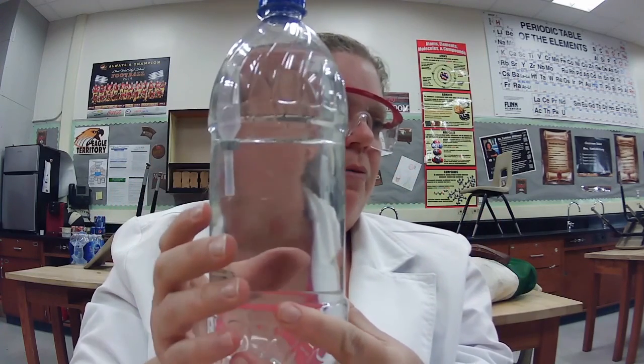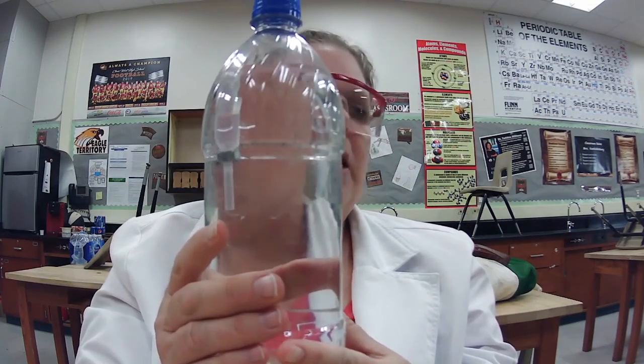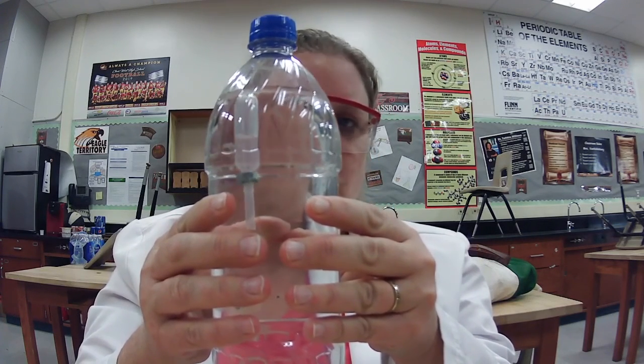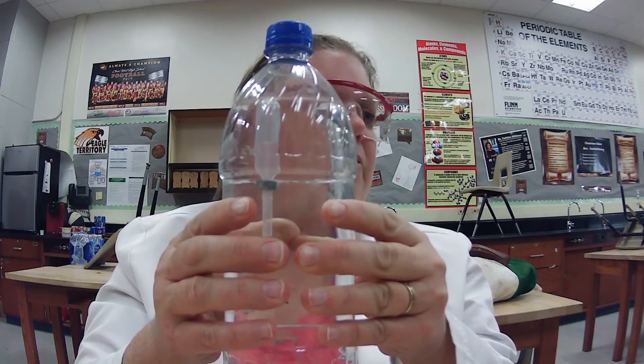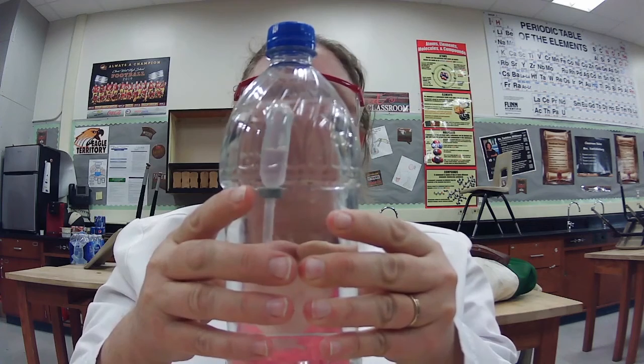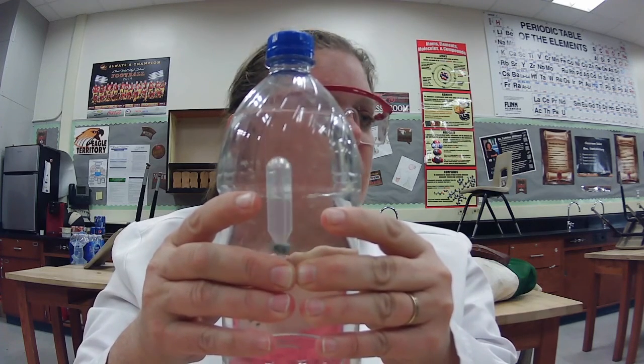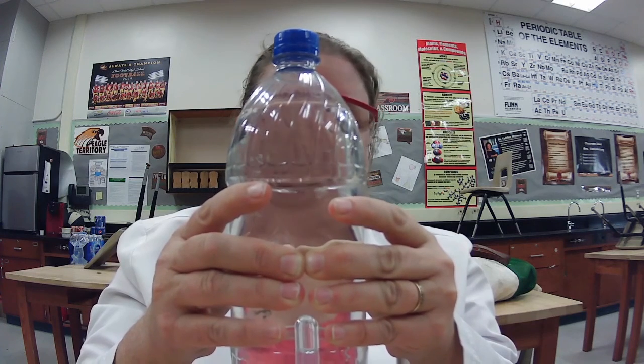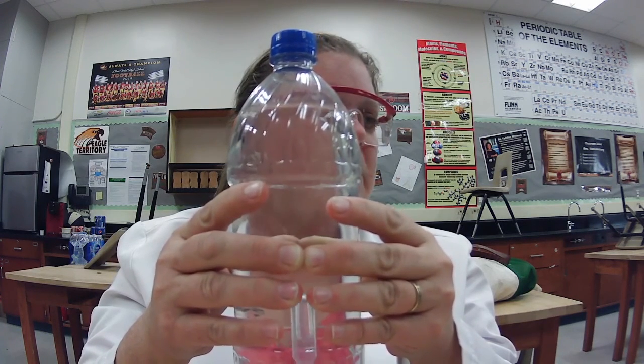So think about for a minute, your question is, what is happening inside the bottle? And remember, we're either talking about pressure, volume, or temperature of the gases at the top of the bottle. So when I squeeze it, what am I increasing inside? I'm decreasing the volume, but I'm also increasing what?